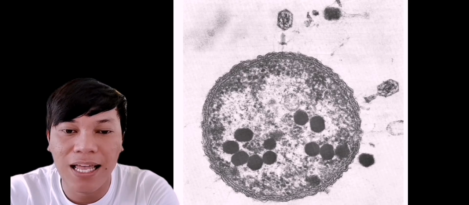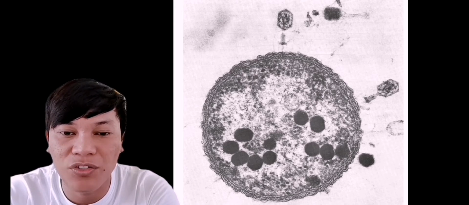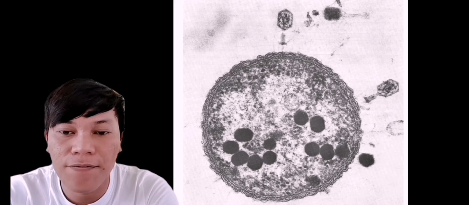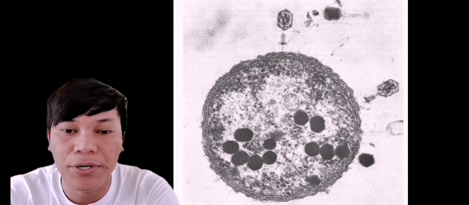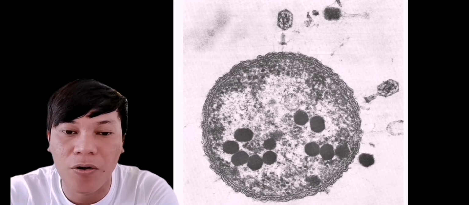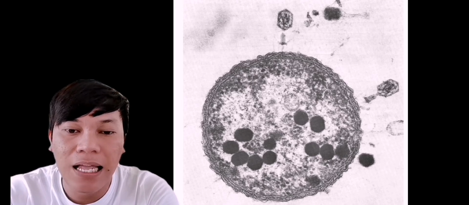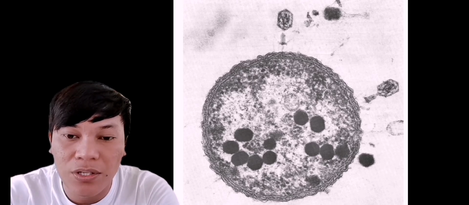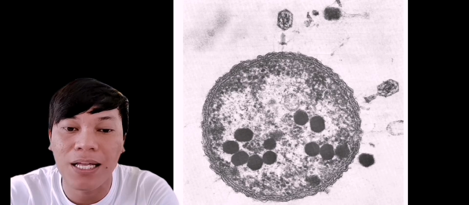Attached to the cell surface are 3 phages, 1 empty and 2 still partially filled. The phage at the top shows the long tail fibers and the spikes of the tail plate in contact with the cell wall. The tail sheath is contracted, and the tail core has apparently reached the cell surface but has not penetrated it.